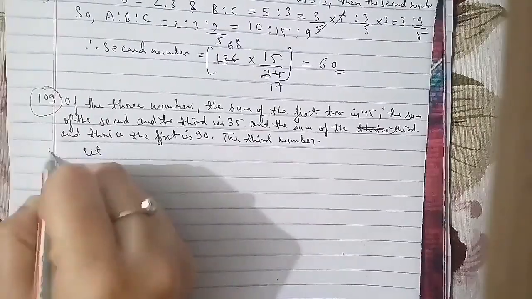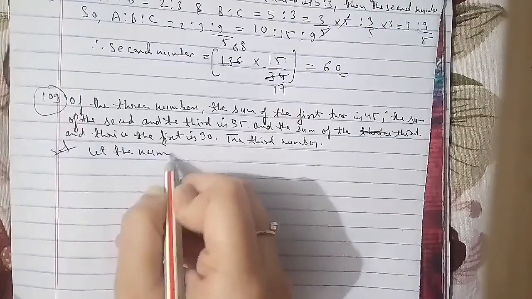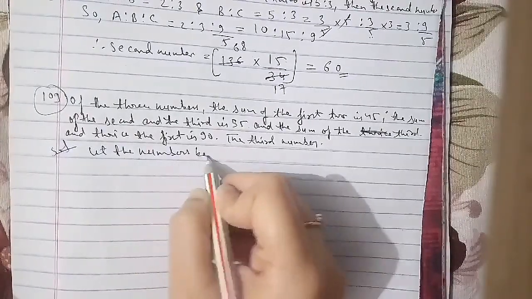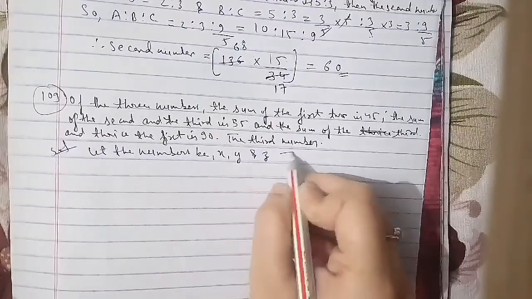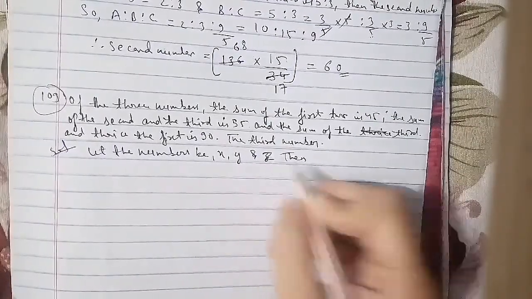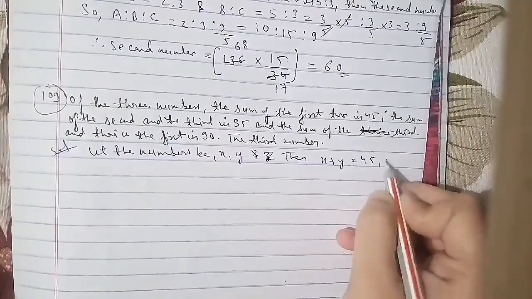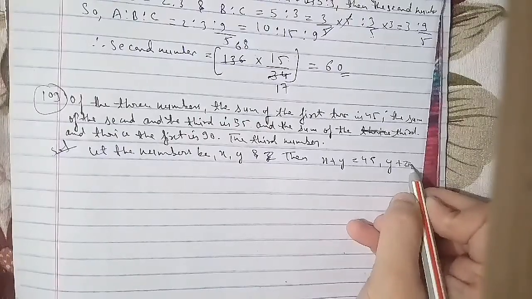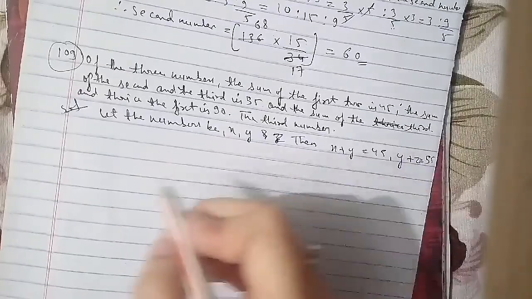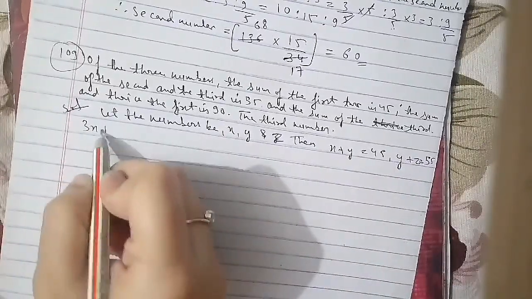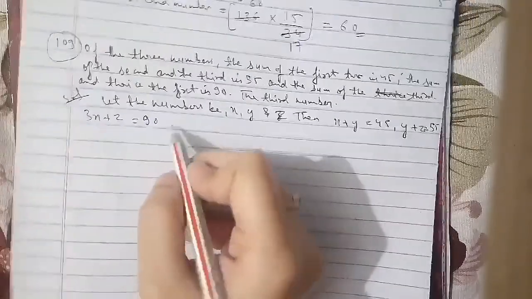x plus y equals 45, y plus z equals 55, and 3x plus z equals 90. So y equals 45 minus x, and z equals 55 minus y, equals 55 minus (45 minus x), that is equal to 10 plus x.